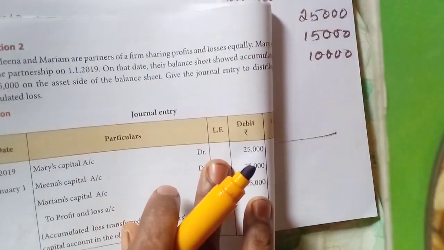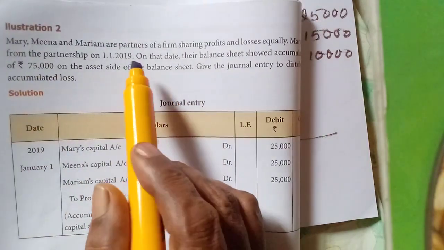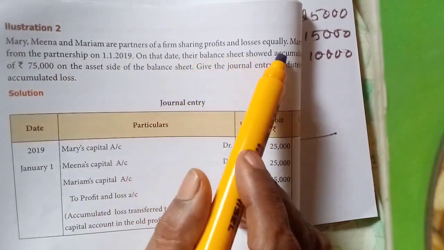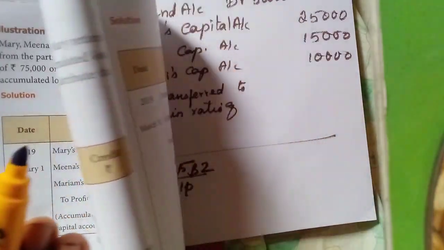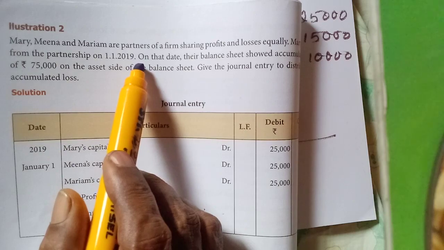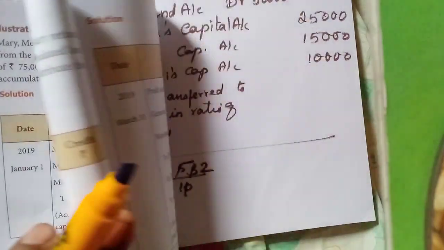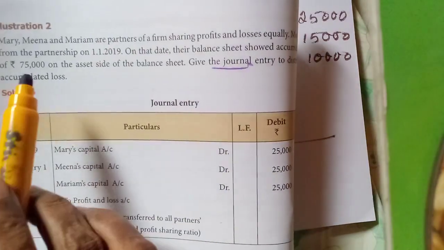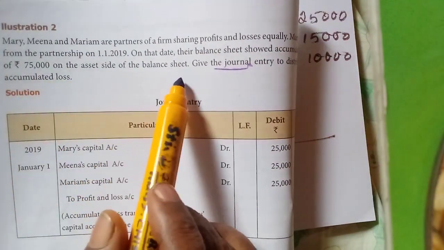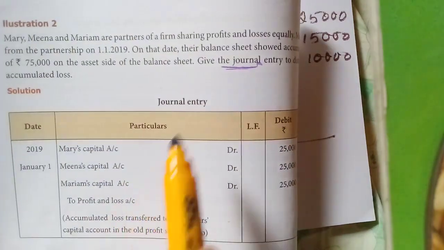Second illustration. Mary, Meena and Mariam are partners in a firm sharing profits and losses equally. Mary retired from the partnership on 1st January 2019. On that date, their balance sheet showed an accumulated loss of Rs 75,000 on the asset side of the balance sheet. Give the journal entry to distribute the accumulated loss.